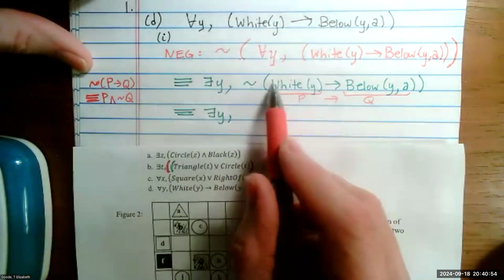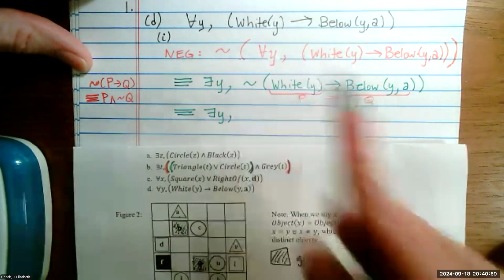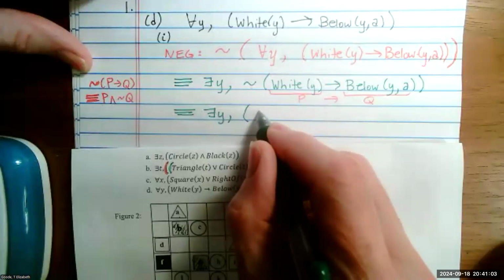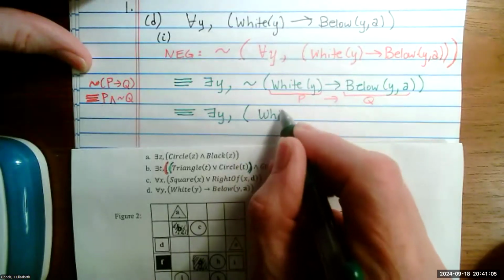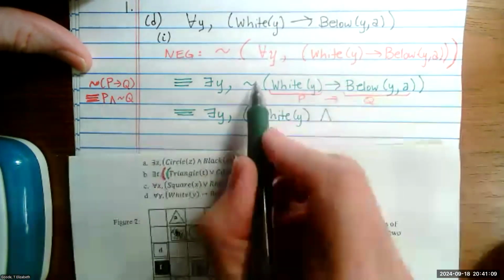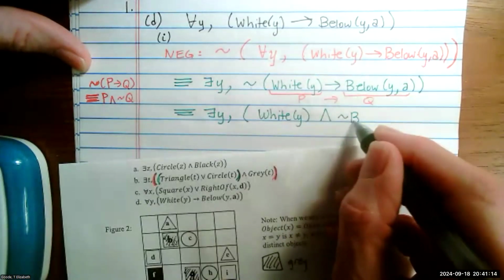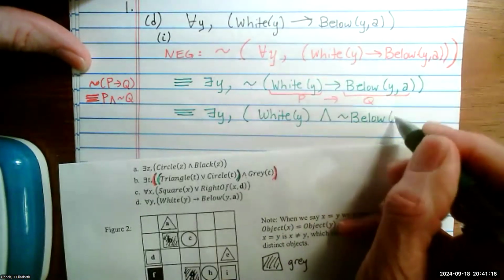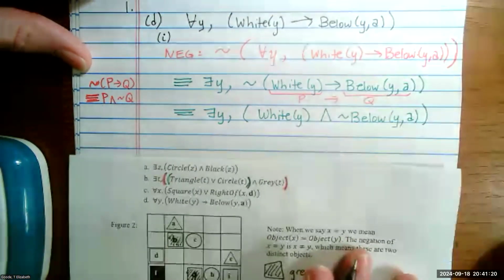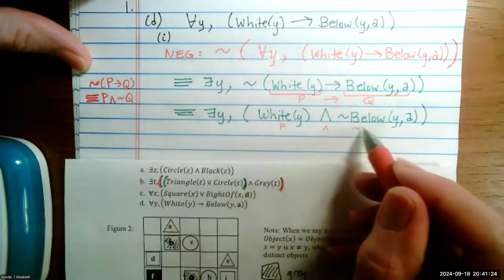So this hypothesis, white y, that's our P, does not get negated. You just keep the P. But not Q. Well, this is our Q, so and not below YA. Does that make sense? Yep. Right? It's P and not Q.